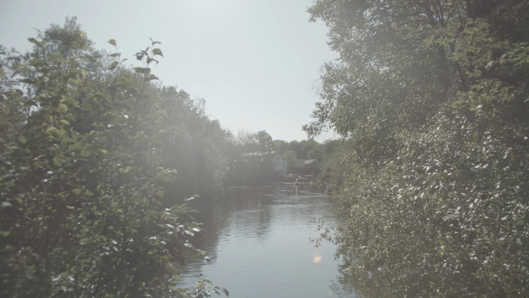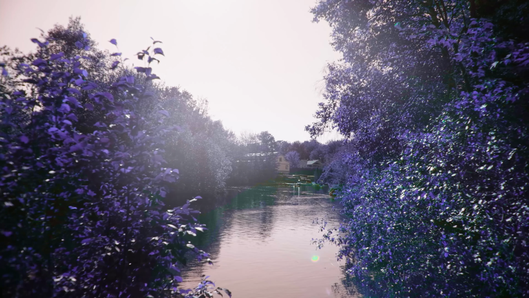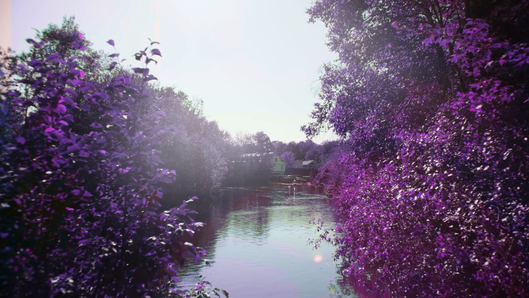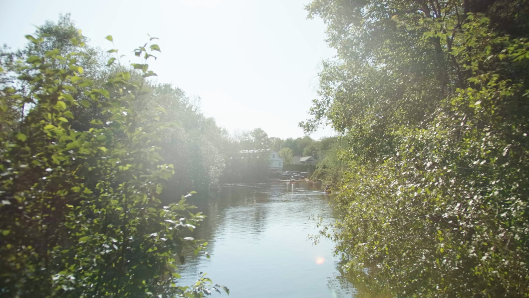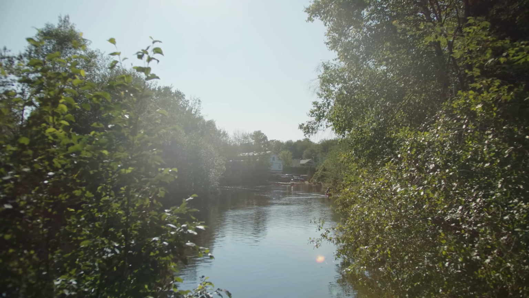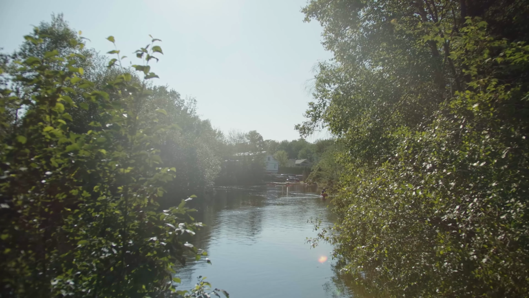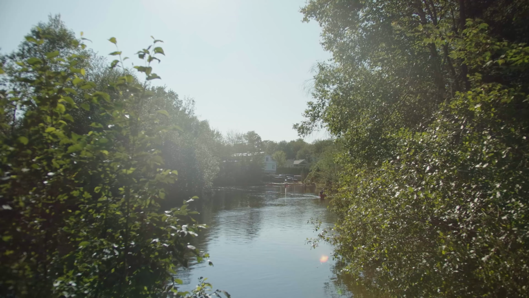Now, a big misconception is that flat picture profiles are used to be able to change the colors more easily. But in actuality, flat picture profiles are mostly used to retain as much dynamic range from a camera. The extra details add flexibility to what an editor can do to the footage.